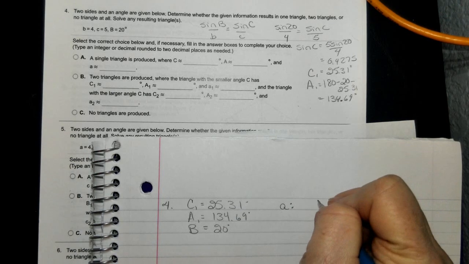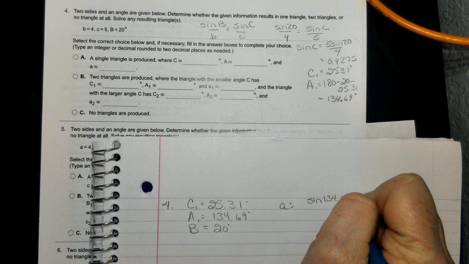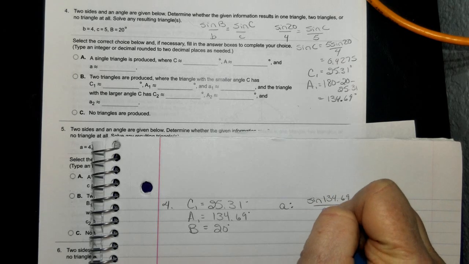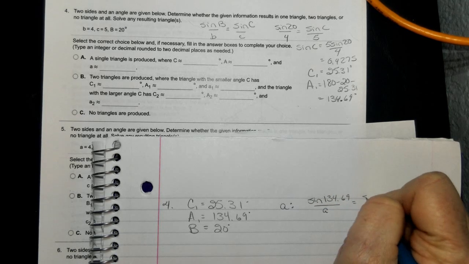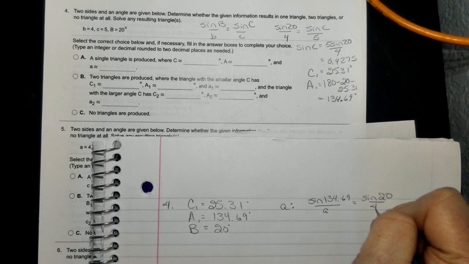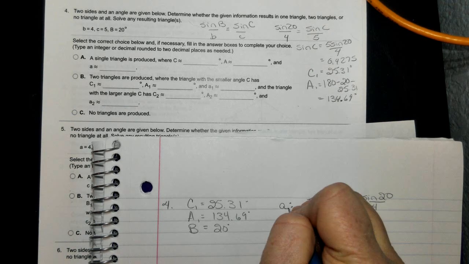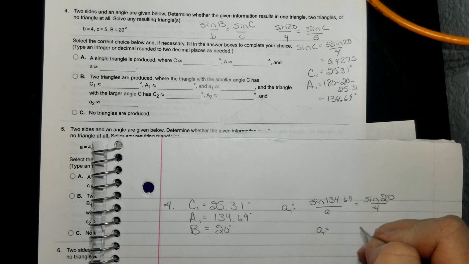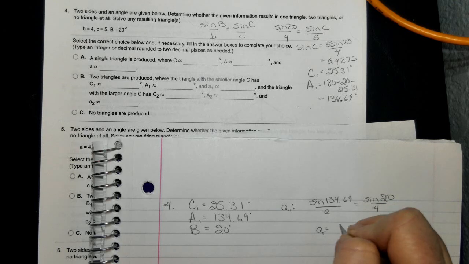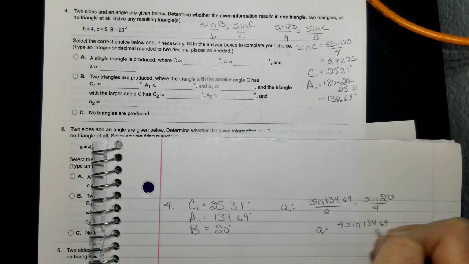Alright, so how do we get A? We have the sine of 134.69 divided by A equals the sine of 20 for the B divided by 4. A equals, click 1, A equals 4 sine 134.69 divided by the sine of 20.